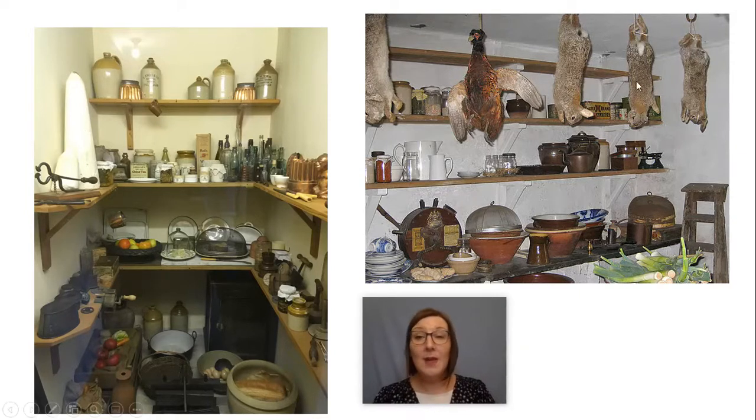Also, people would kill animals and hang them in their pantry until they were ready to eat them. That was another thing they used to do. The Victorians loved rabbit pie, and this here is a pheasant. So they would hang them here until they were ready to eat them.